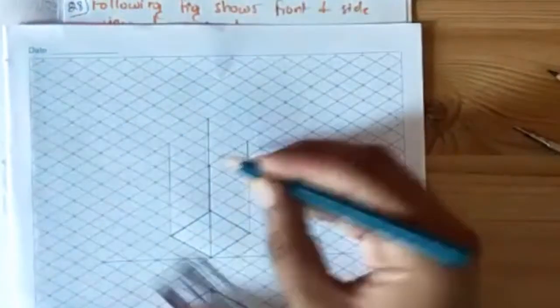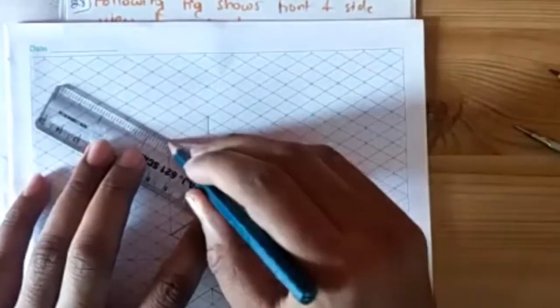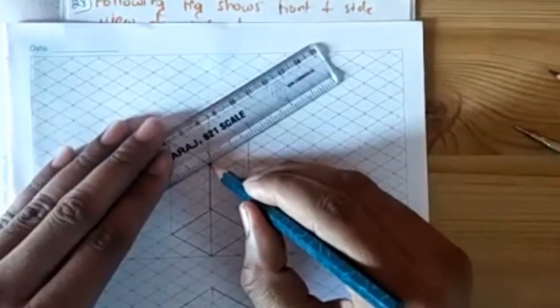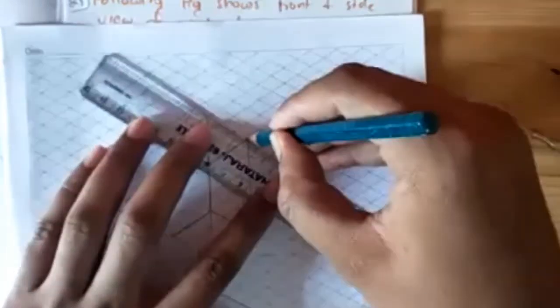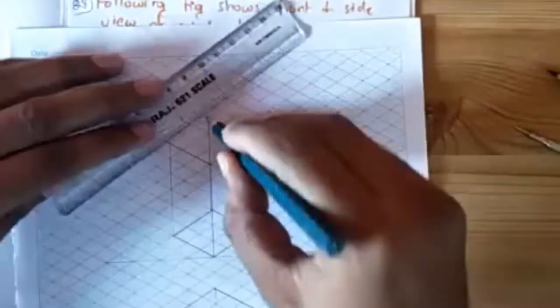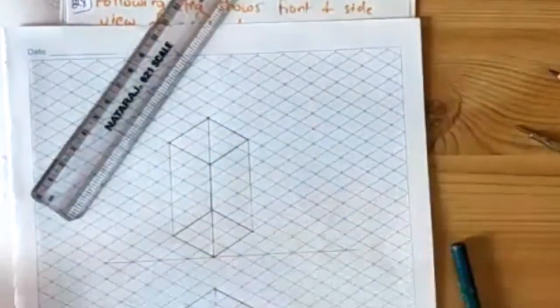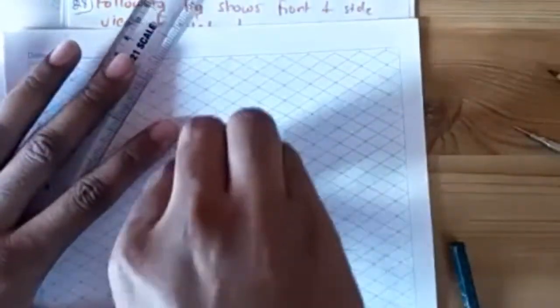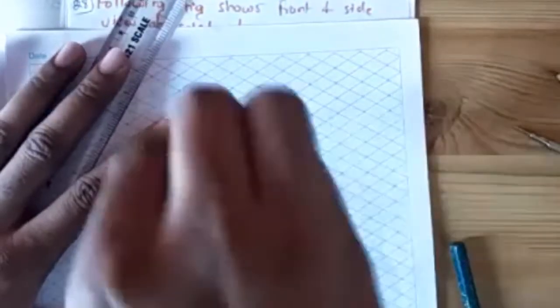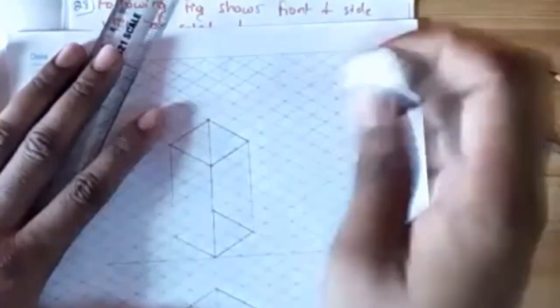Okay, we have raised the height and joined the top of the prism, which will again be 30, 30, 30. Fine. The prism portion is done. After that, you just erase the lines which are coming inside the prism.